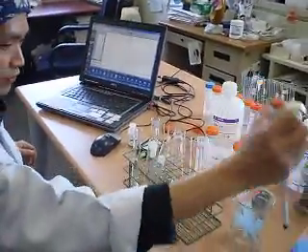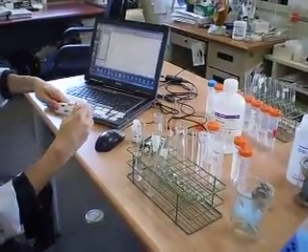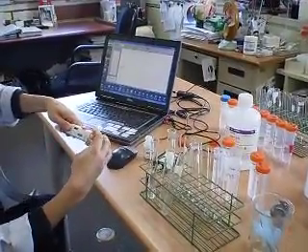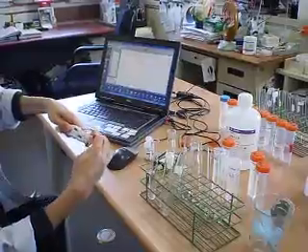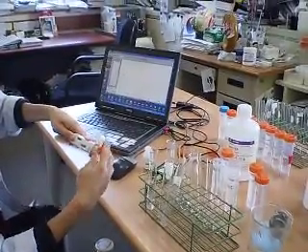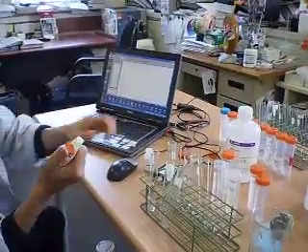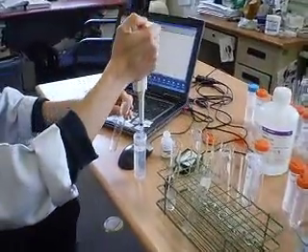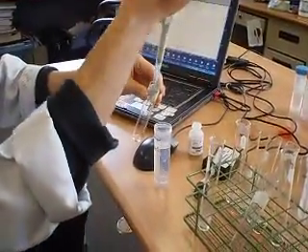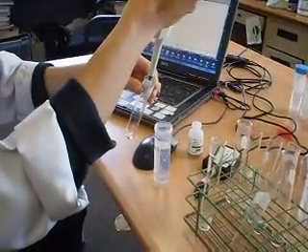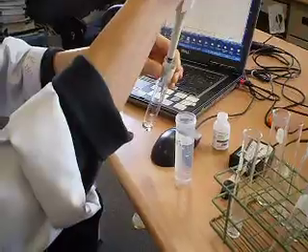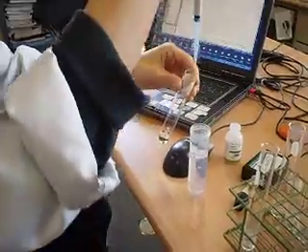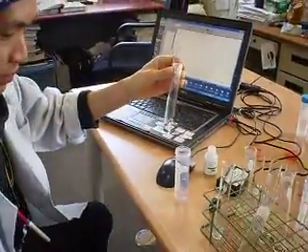Next, perform it at lower concentration. Add again 5 ml of hydrogen peroxide at lower concentration: 1, 2, 3, 4, 5 ml of hydrogen peroxide.